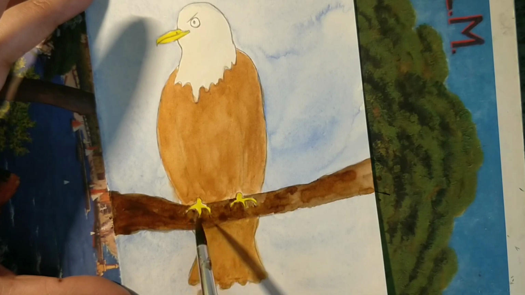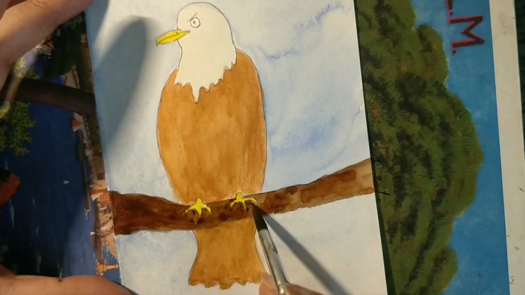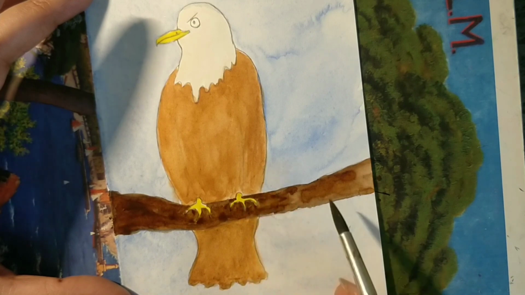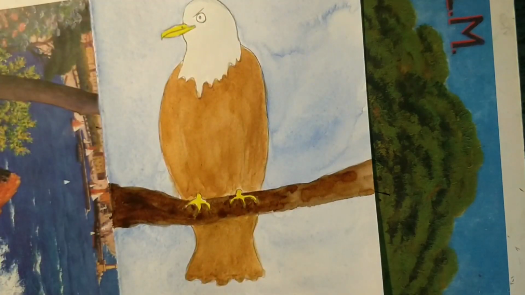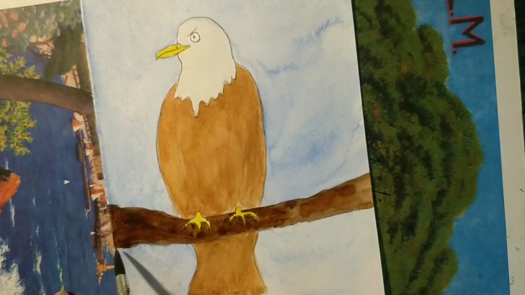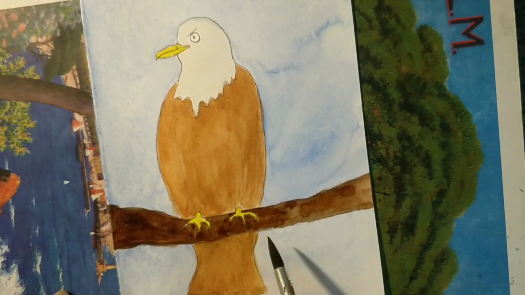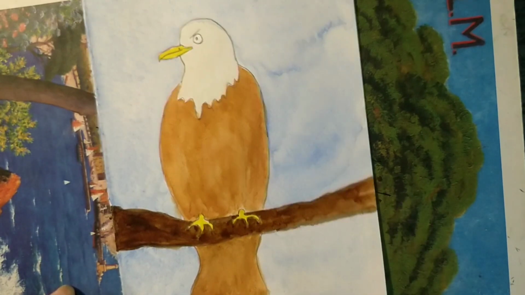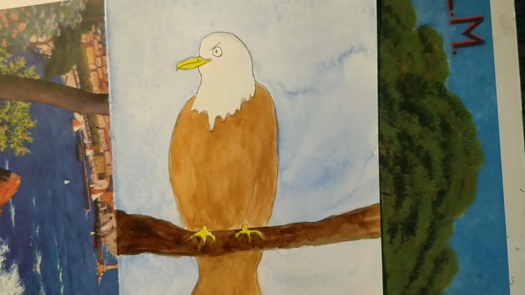Nice and lovely. That's a raw effect on my branch, and I'm gonna just add some more effect here and there. So this looks nice and beautiful, some shades in the branch.